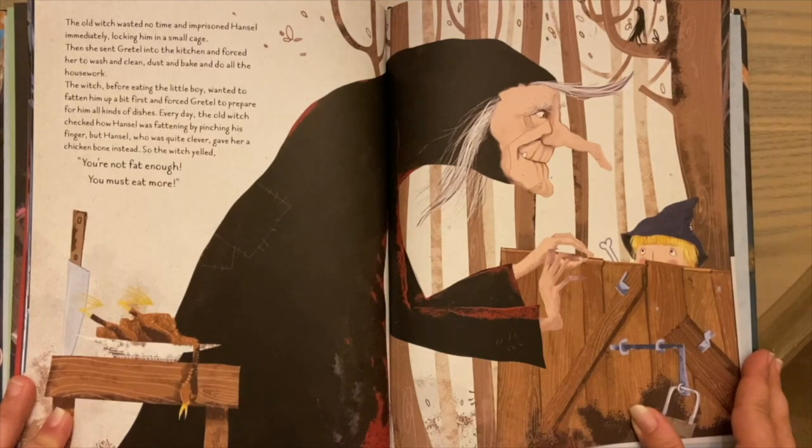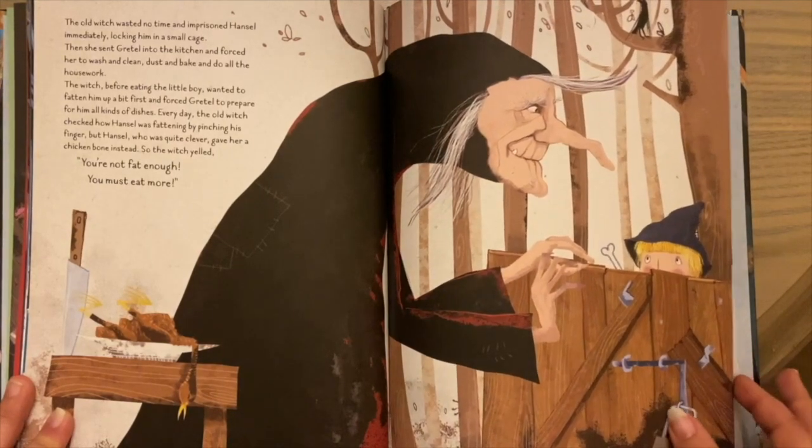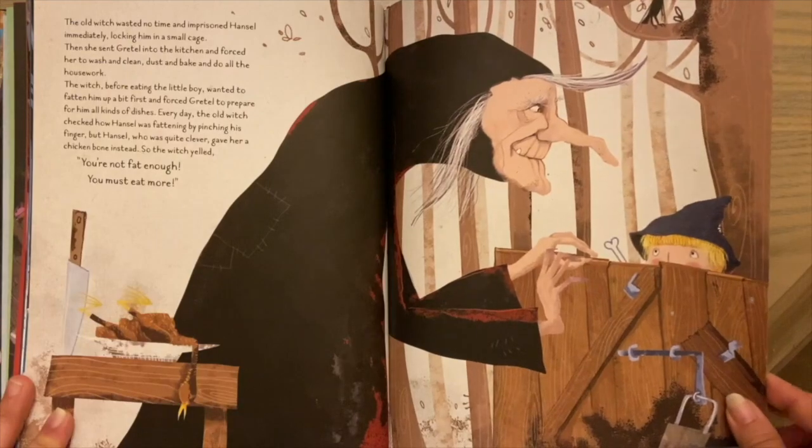Then she sent Gretel into the kitchen and forced her to wash and clean, dust and bake, and do all the housework. The witch, before eating the little boy, wanted to fatten him up a bit first, and forced Gretel to prepare all kinds of foods, all kinds of dishes. Every day the old witch checked how Hansel was fattening by pinching his finger, but Hansel, who was quite clever, gave her a chicken bone instead. So the witch yelled, "You're not fat enough. You must eat more."